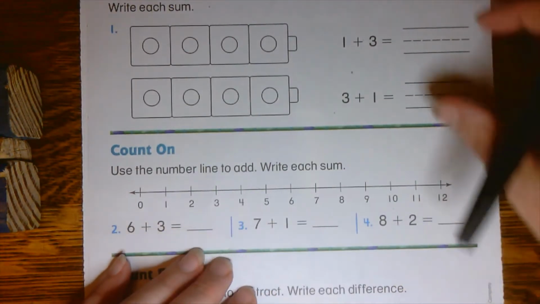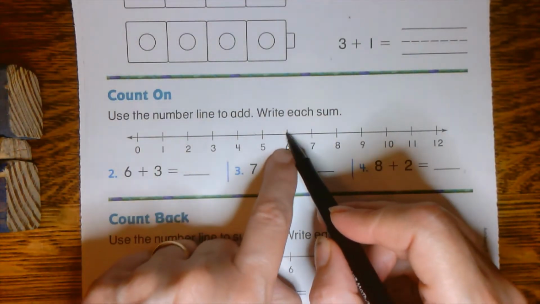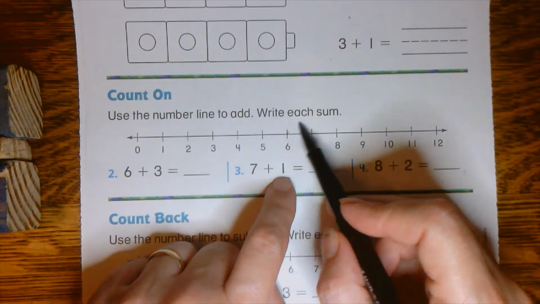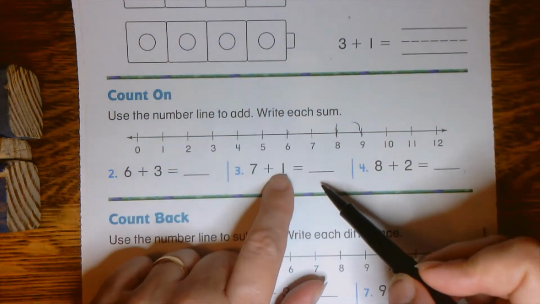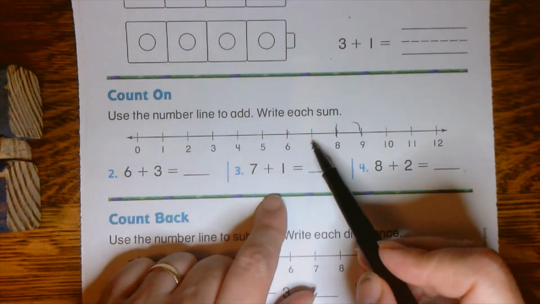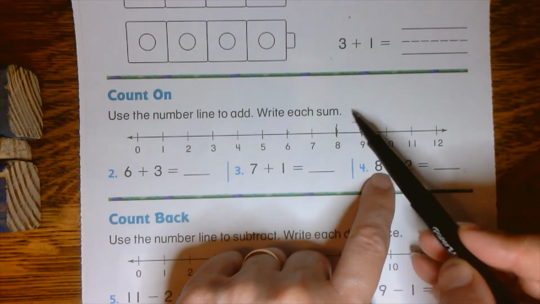Use the number line to add and write each sum. We have not done this in a really long time, so let's go ahead and look. 6 plus 3, we're going to start at 6, and then we're going to make 3 jumps, remember? 1, 2, 3. 7, you can do that, 7 and jump 1. And here with number 4, start at 8 and jump 2, 1, 2.